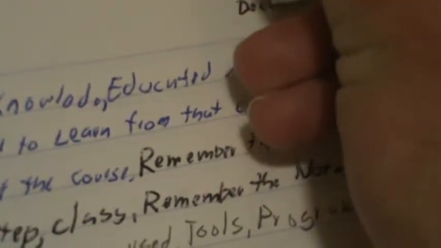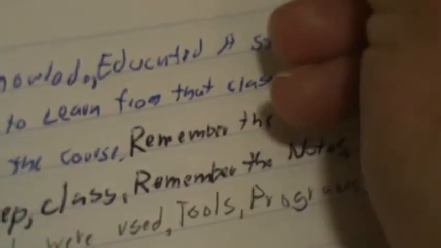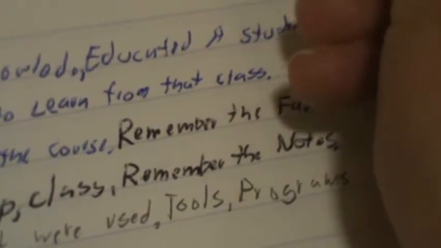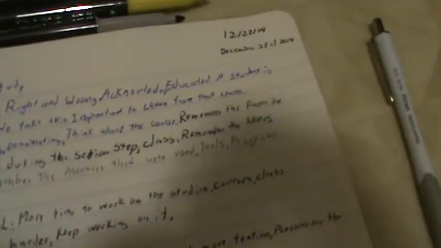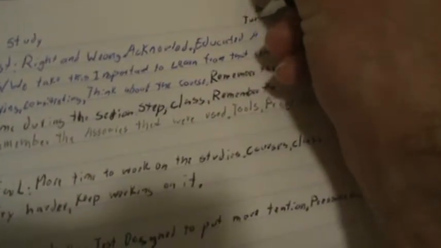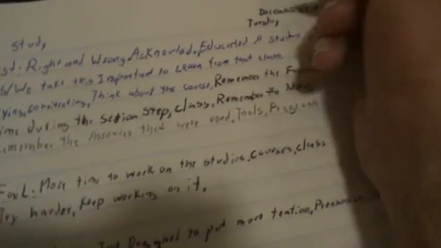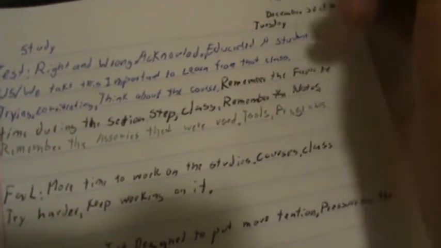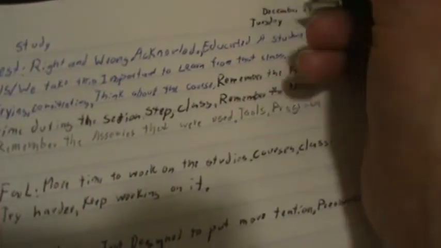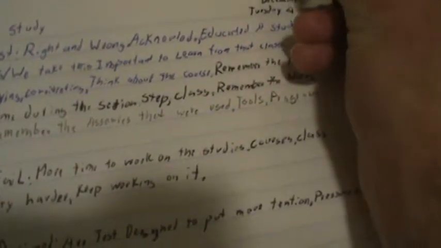But let's just say you were to write the date down: December 23rd, 2014. That could be a Tuesday, and we may be surprised at what we remember after we write something down or look at something. It could be almost 4 o'clock p.m. Central Daylight Time.